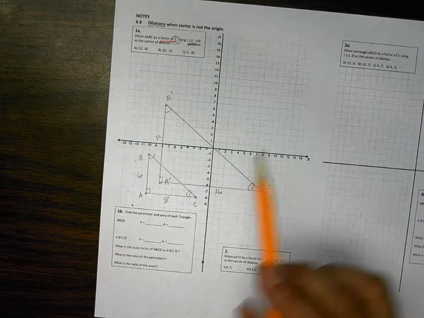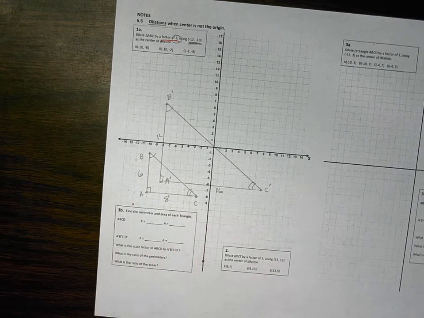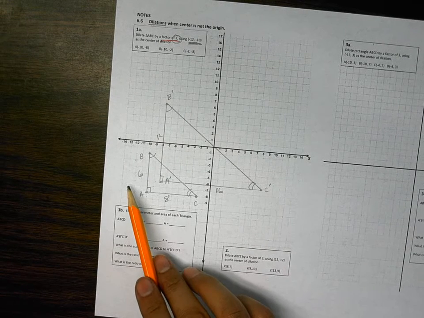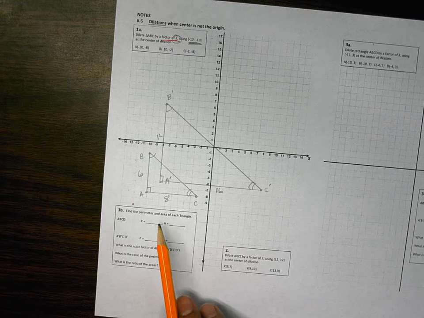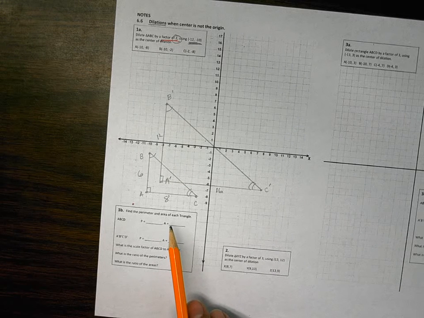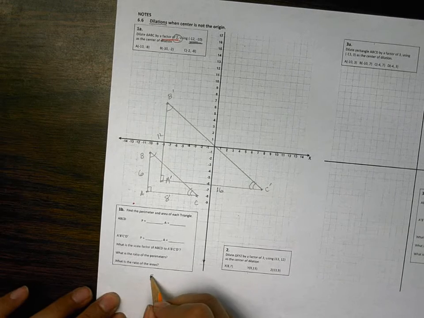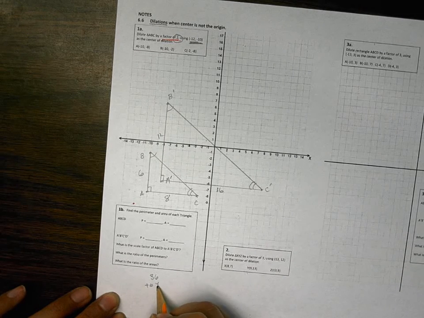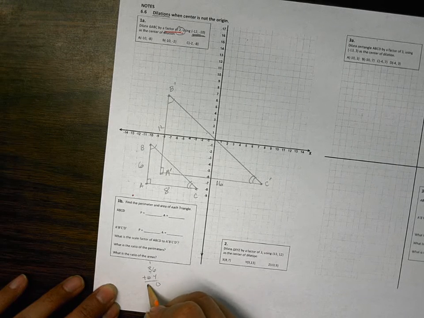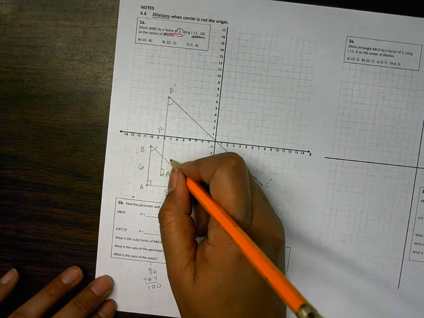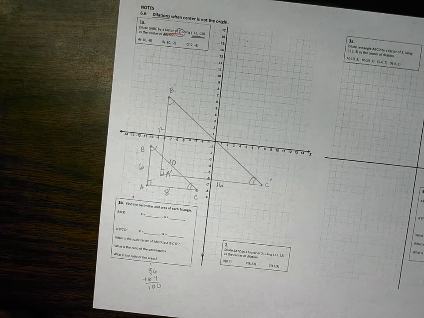But you could use Pythagorean's theorem. 6 squared plus 8 squared equals C squared. Anybody do that in their head? What's 6 squared? 36. What's 8 squared? 64. What's 36 plus 64? 100. And what's the square root of 100? 10.